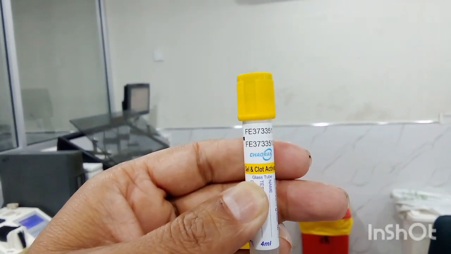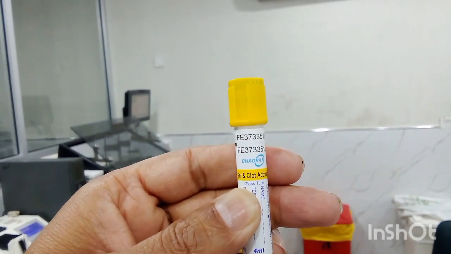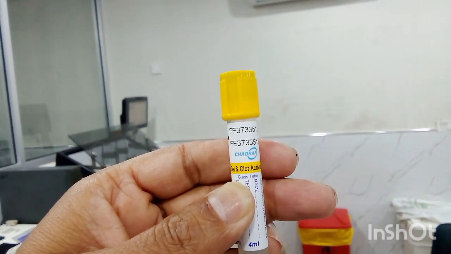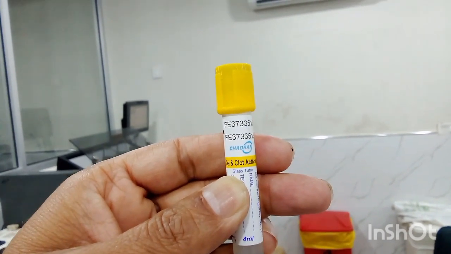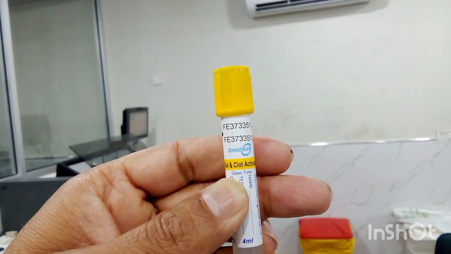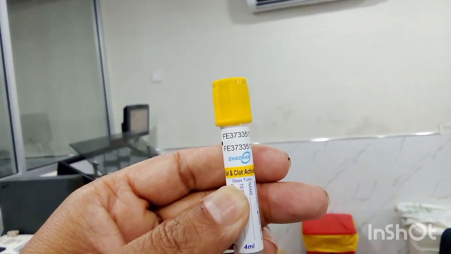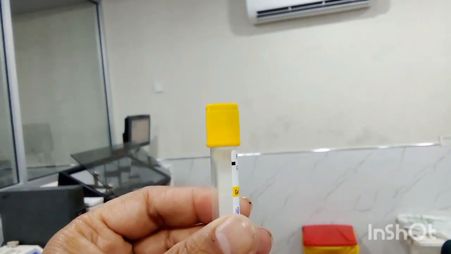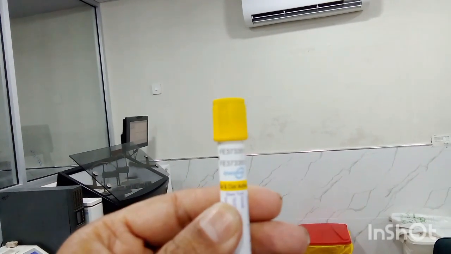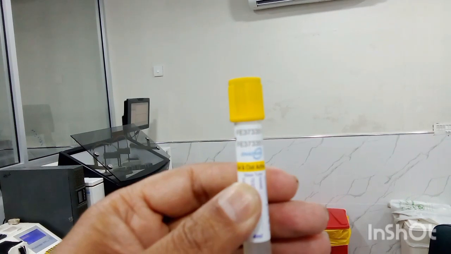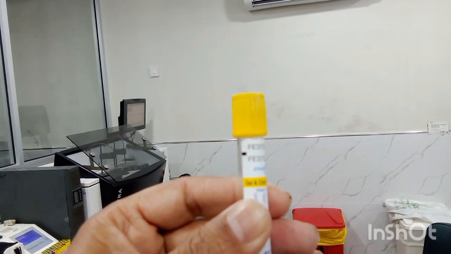For example, renal parameters, liver function tests, parathyroid hormones, thyroid hormones test, routine chemistry tests. These are performed in this clot or gel vial.